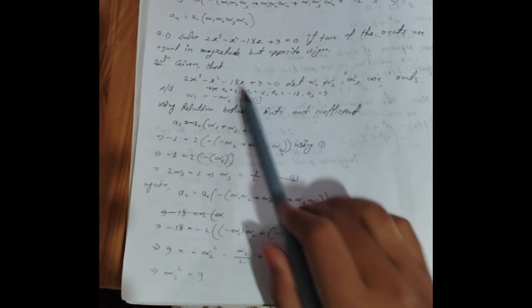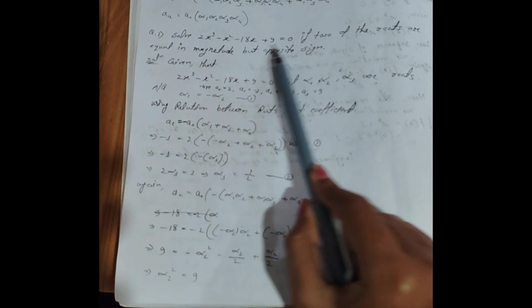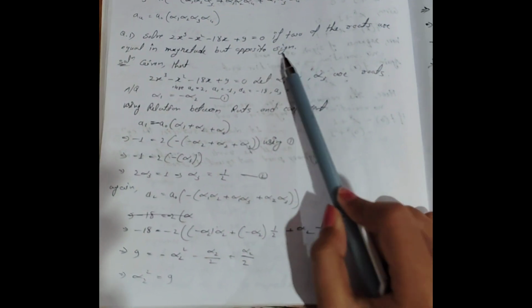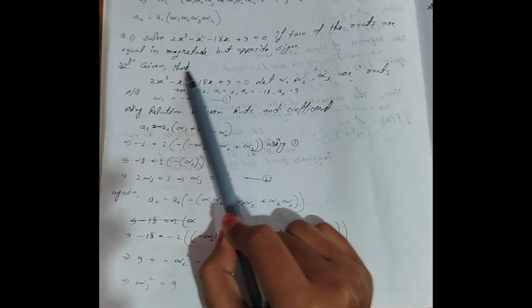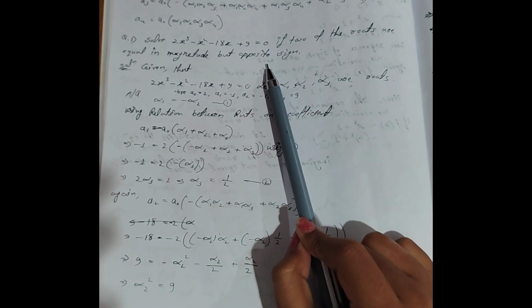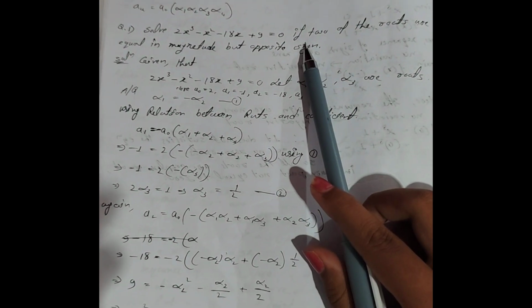Now the question is solve this equation is equal to 0 if two of the roots are equal in magnitude but opposite in sign. So we have to solve this equation by using relation between roots and coefficient.